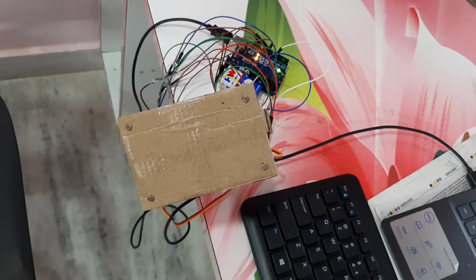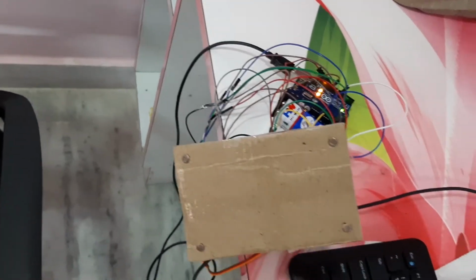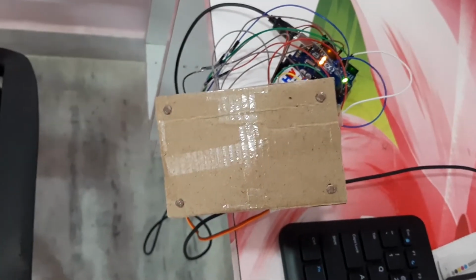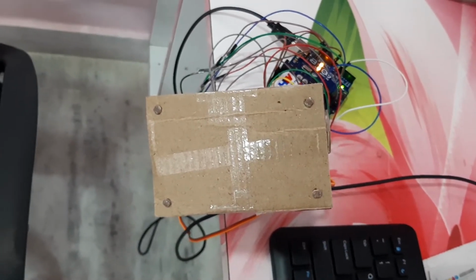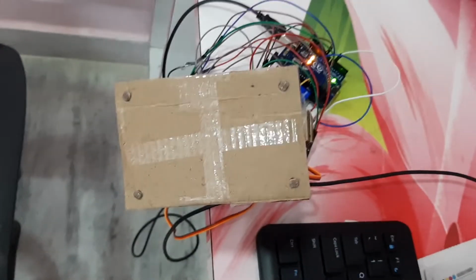So this is the model of the dual axis solar tracker, which is right now connected to my laptop. Now we can observe that there are 4 LDRs on the panel, which help us to measure the intensity of light in the surroundings and help us rotate the panel.